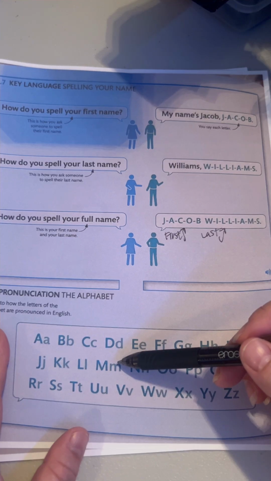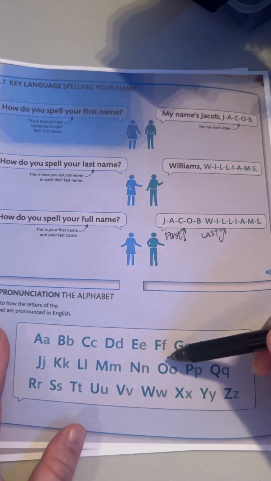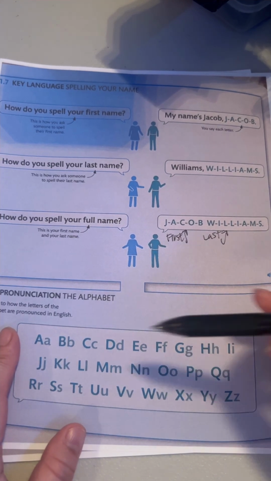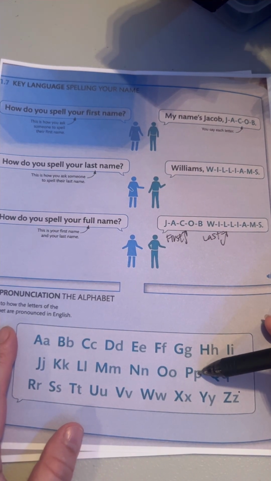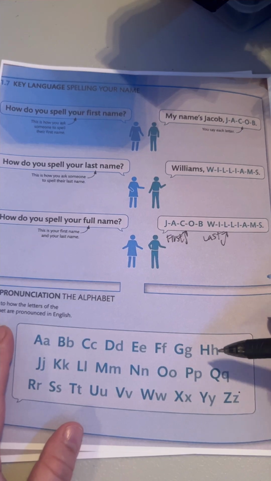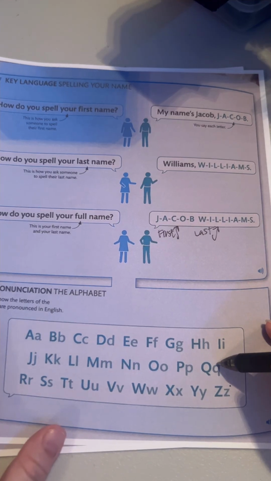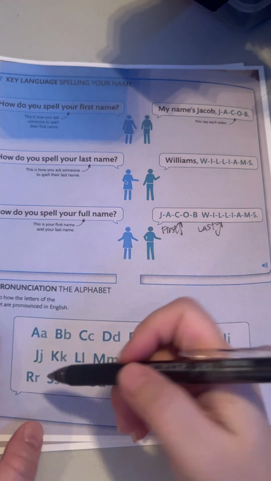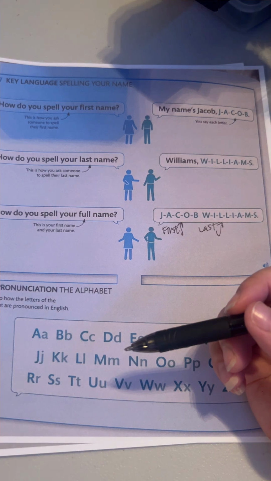M is mm. The N sound is n. O, think as octopus. Okay? P sound, p. So, p. Q is one of the sounds that a lot of people get confused. It is actually qu, okay? R. R is, think as like roar, like a dinosaur roar, okay?